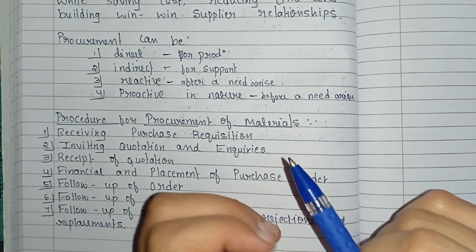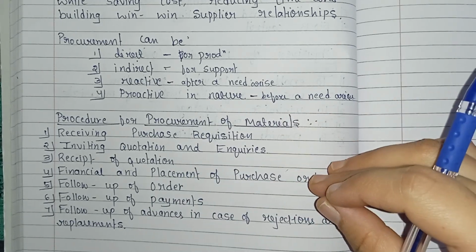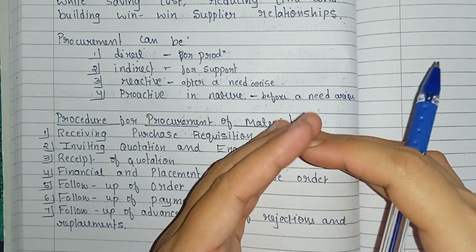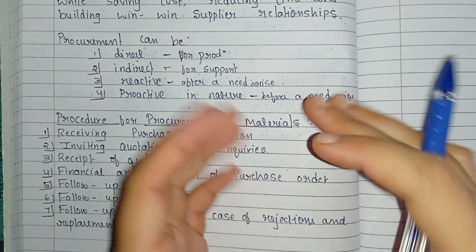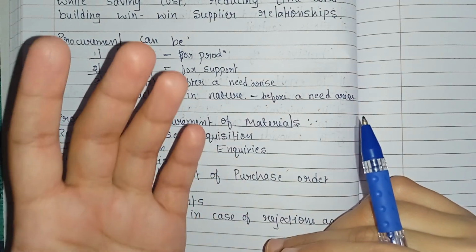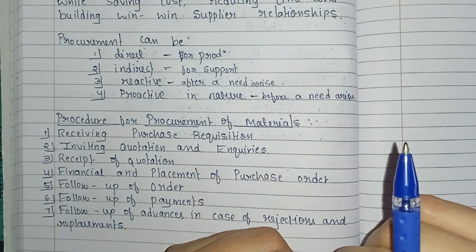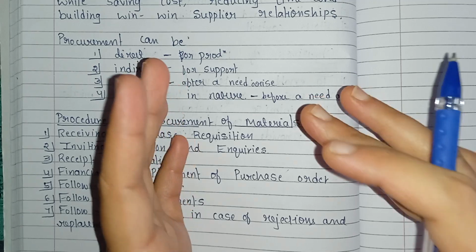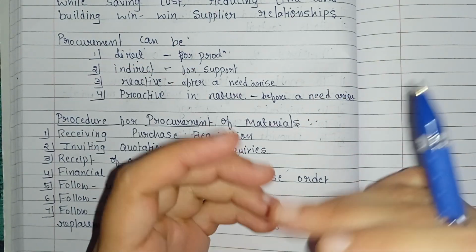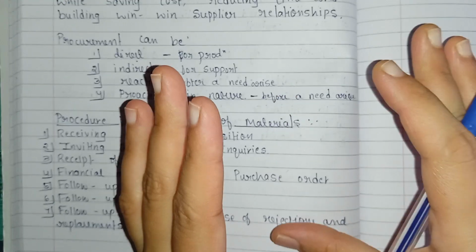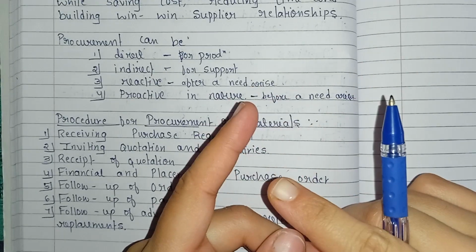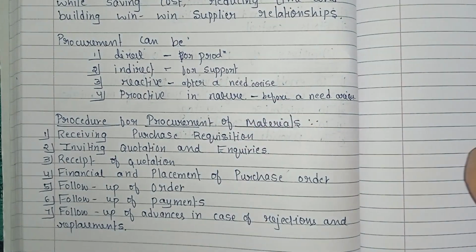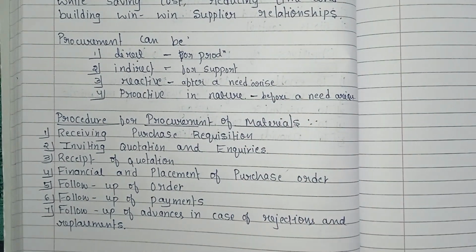Financial approval and placement of purchase order means here before placing a purchase order, the finance team will check if there is enough budget and approves the payment terms. Okay, see, once approved, the purchase department sends the order to the selected suppliers. So once these all are clear, the purchase department will send the order to the selected suppliers, mentioning the item details, price, quantity and delivery terms. Clear? This is financial approval and placement of purchase order.